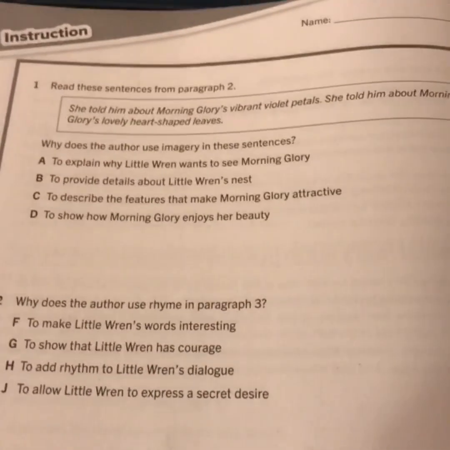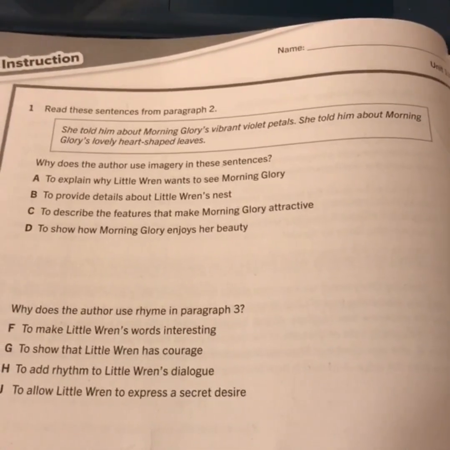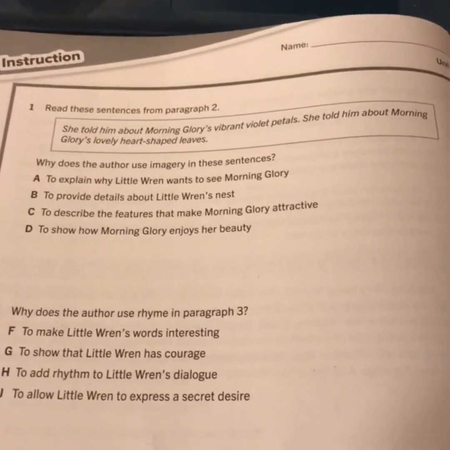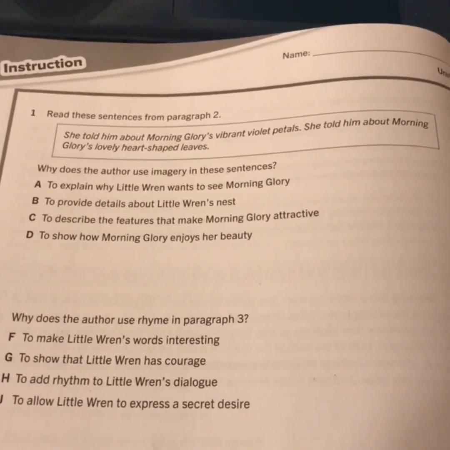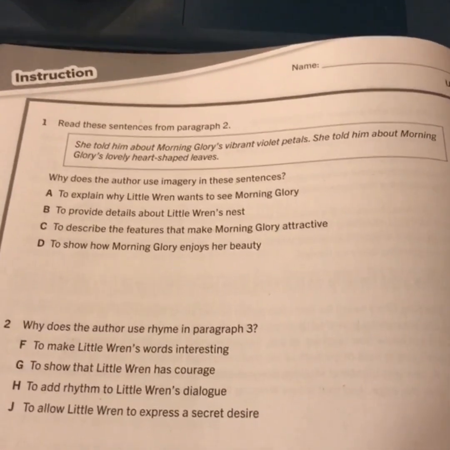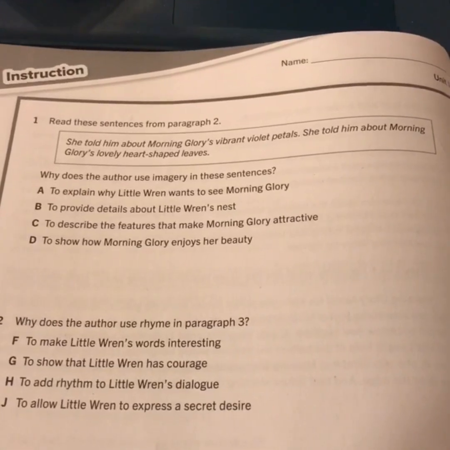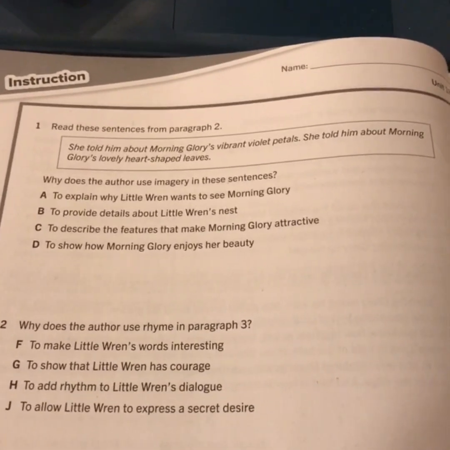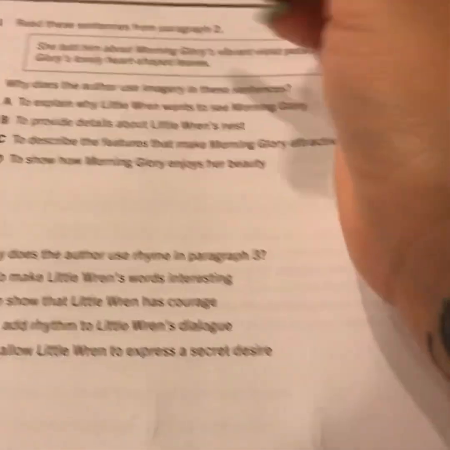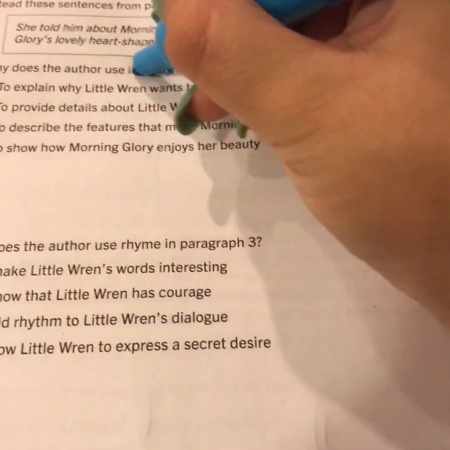Okay, let's take a look at number 1. Number 1 says, read these sentences from paragraph 2. She told him about morning glory's vibrant violet petals. She told him about morning glory's lovely heart-shaped leaves. Why does the author use imagery in these sentences? Key word, imagery.